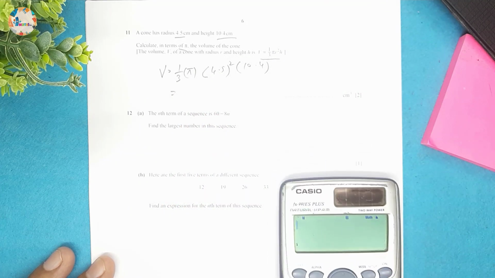This will be 1 over 3 times pi times 4.5 squared multiplied by 10.4, and this results in 351 by 5 pi.